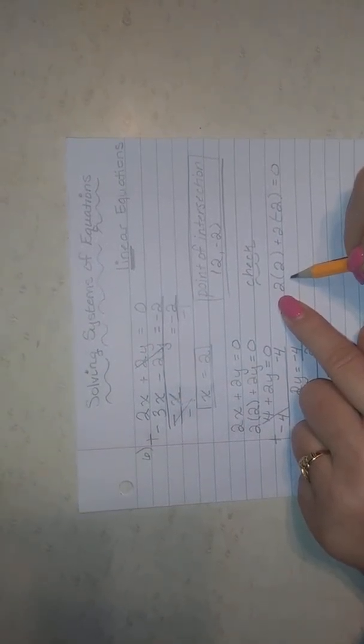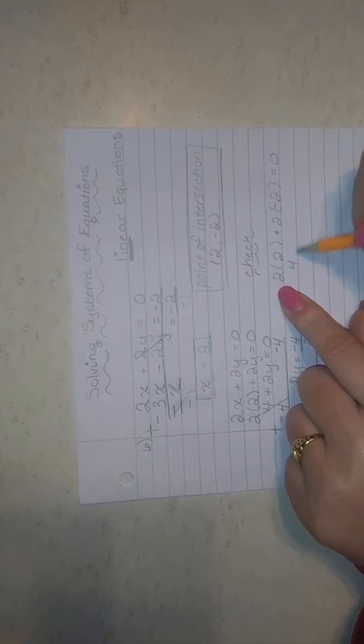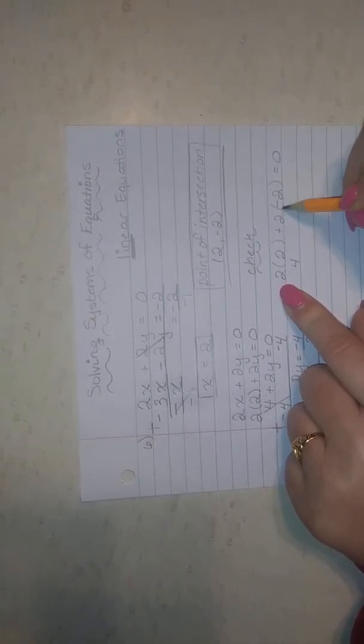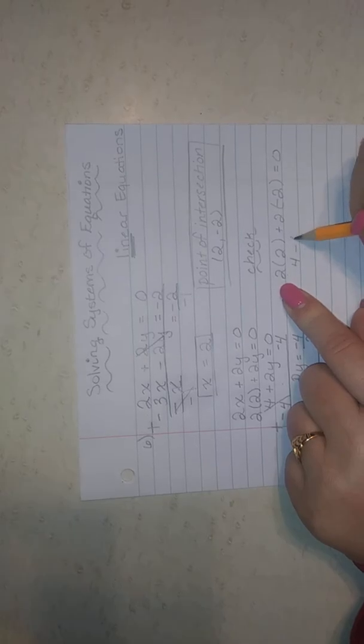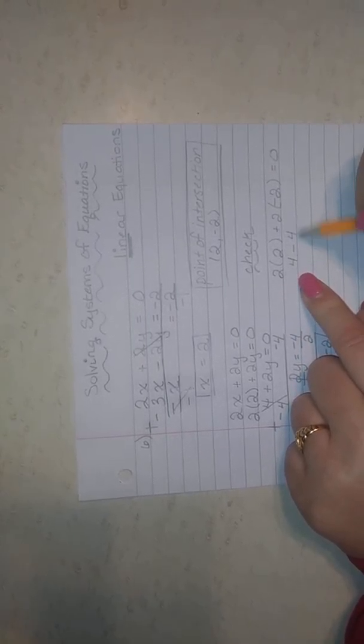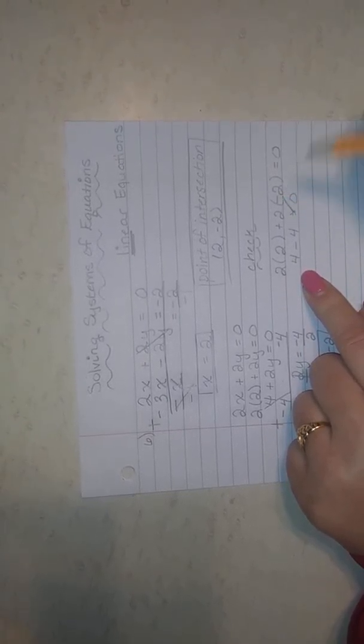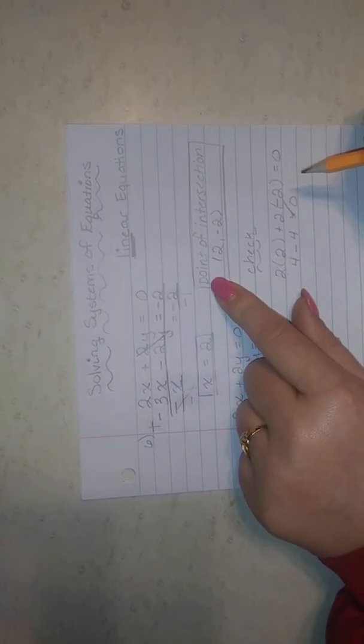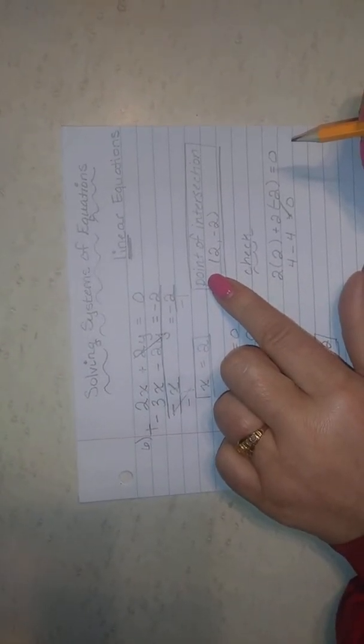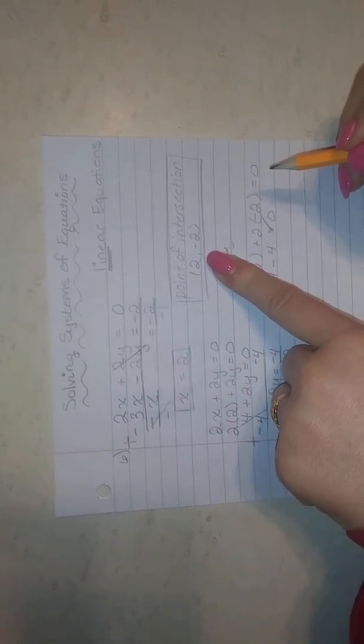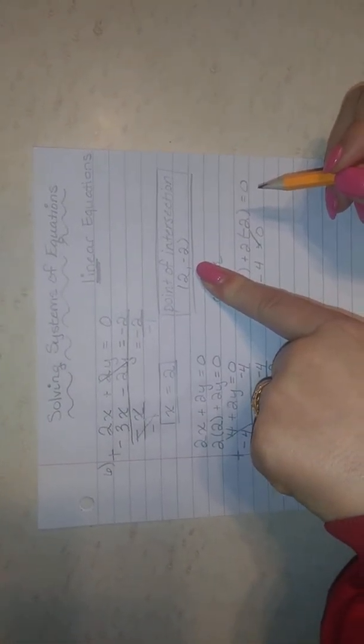Now let's solve. Well, 2 times 2 is 4, plus 2 times negative 2 is negative 4. Well, does 4 minus 4 equal 0? Yes, it does. We checked it out. Our point of intersection is correct. Now again, if we were to graph these two lines, we would see that they join at this point. We'll go into graphing in another video.